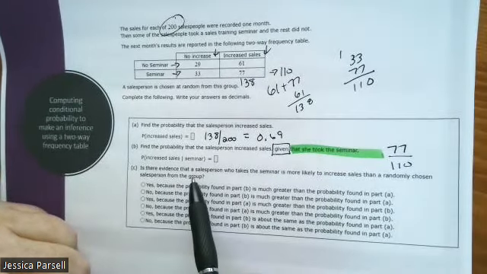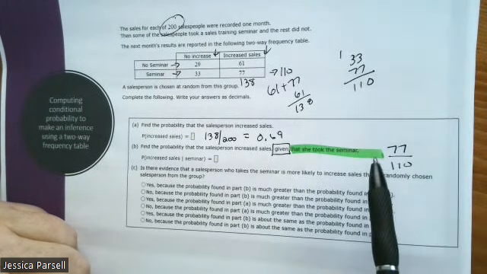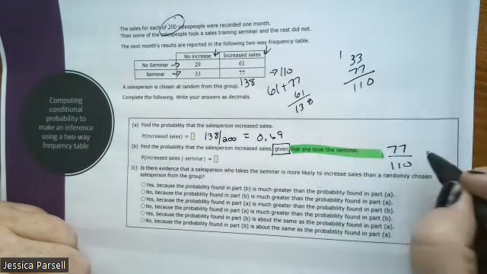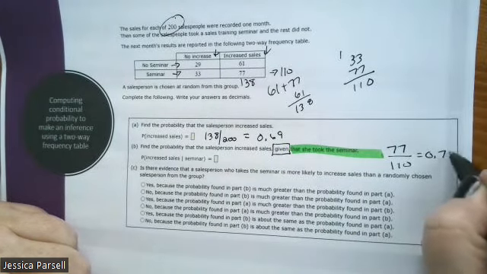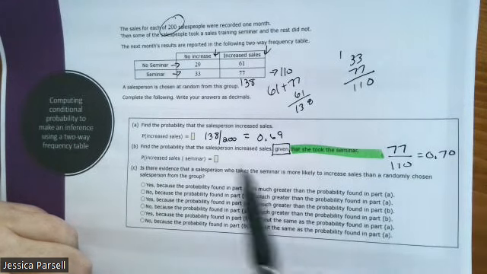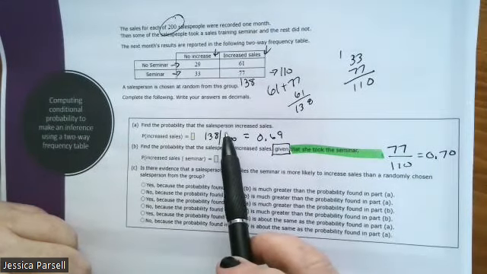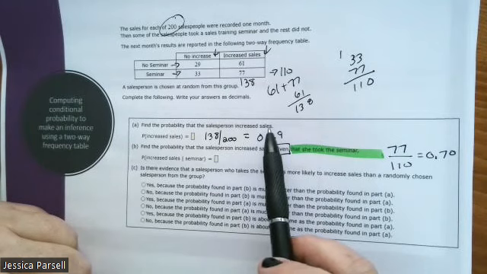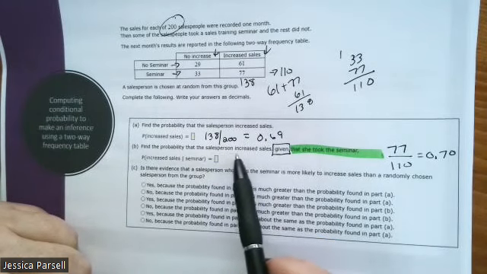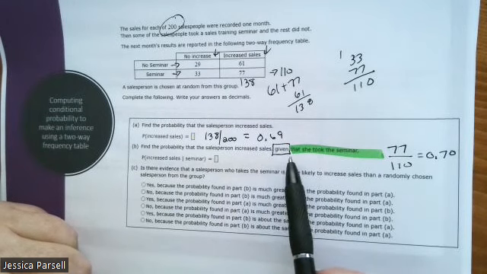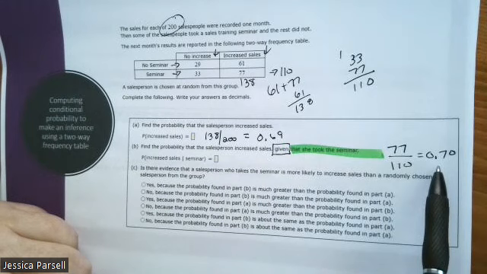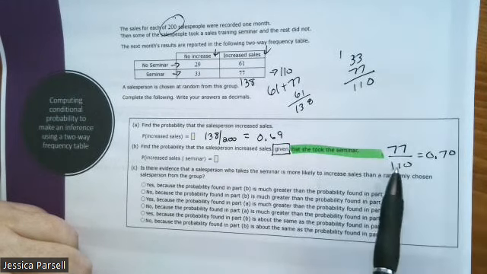Is there evidence that... oh, you know what I forgot to do? I forgot to put that into our calculator and give a decimal answer. So that is 0.70 once we put that in our calculator. Okay, so let's take a look. The probability that they randomly grab someone and the salesperson happened to increase their sales is 69%. The probability that they grabbed a salesperson who increased their sales, but they also took the seminar, that was the given, is 70%. So those are kind of close together.